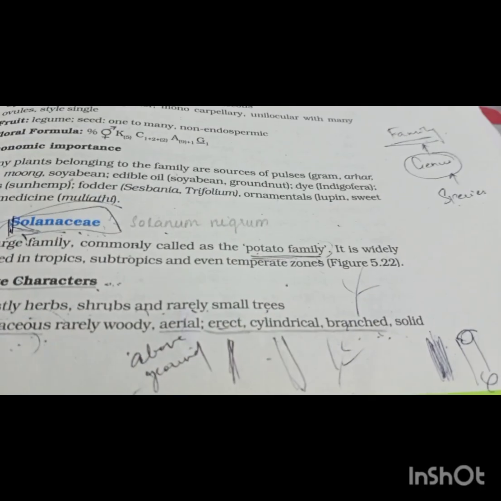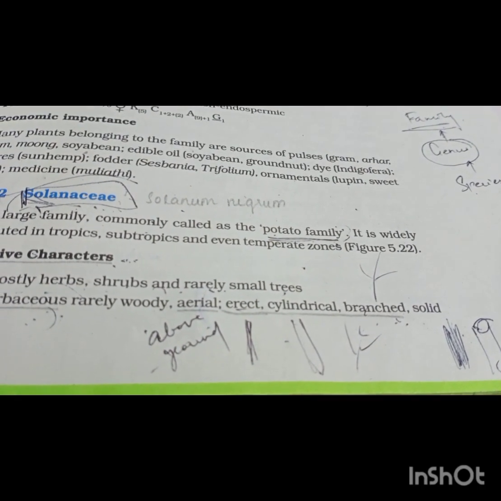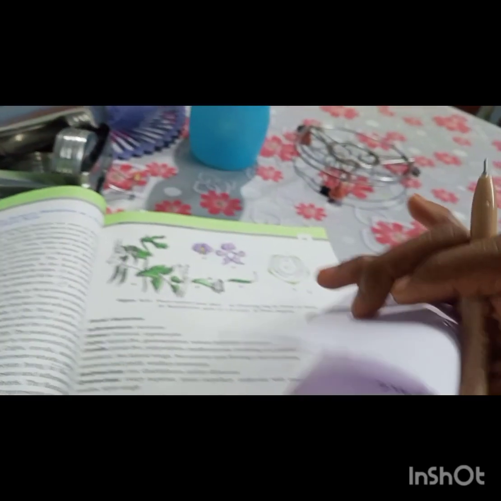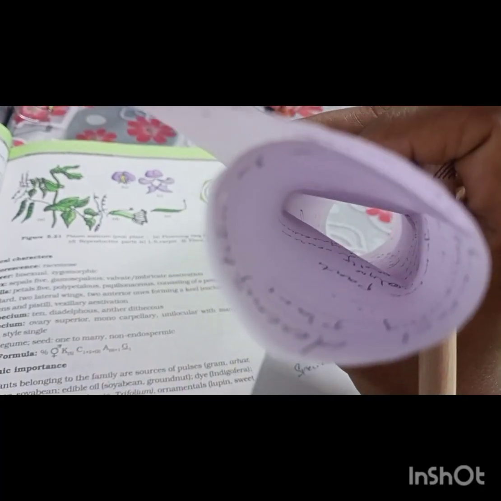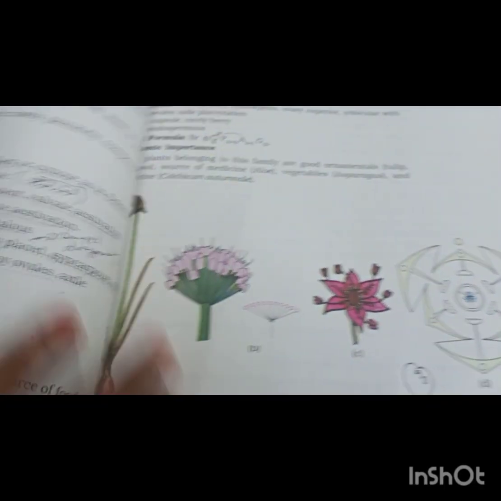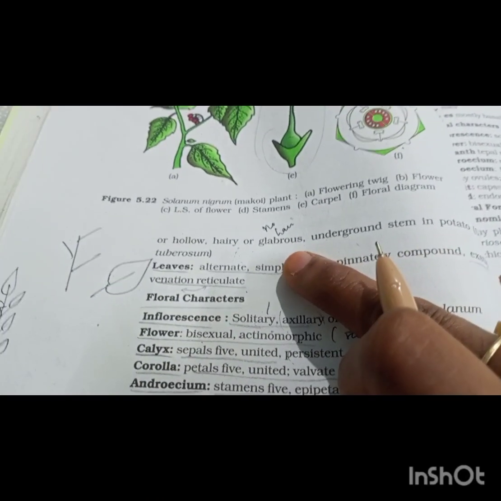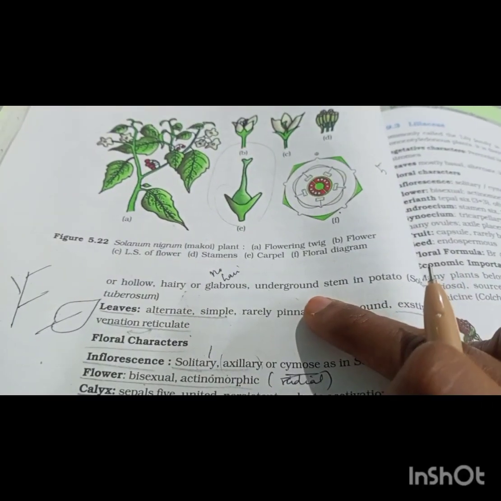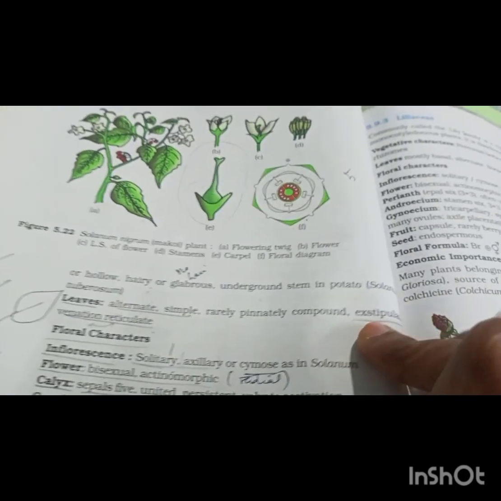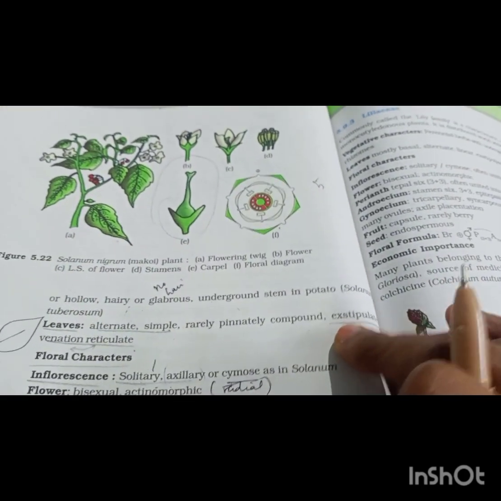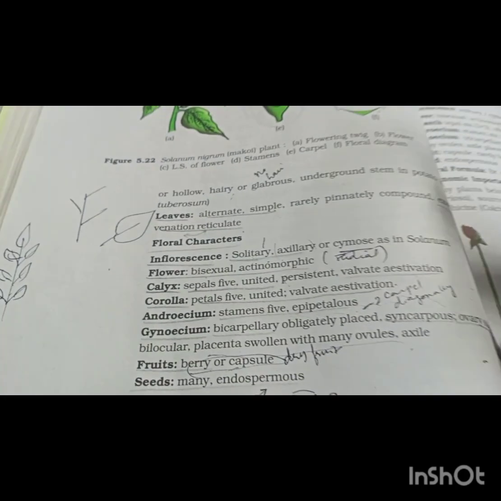How to say hollow? If you see this paper, you have a center hole, right? So this is hollow. Next, the stem may possess hair. In that case, it is hairy. It may be glabrous, that is hair is absent, and the stem will be smoother. In potato, you can see an underground stem. That is also possible, and the scientific name of potato is Solanum tuberosum. This is the binomial nomenclature. This also we have seen.